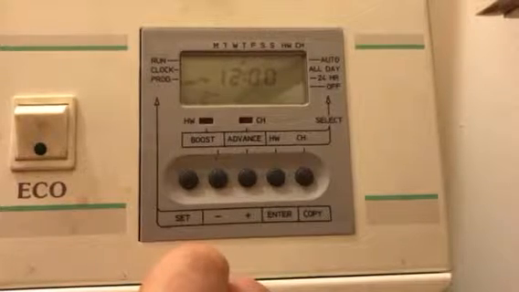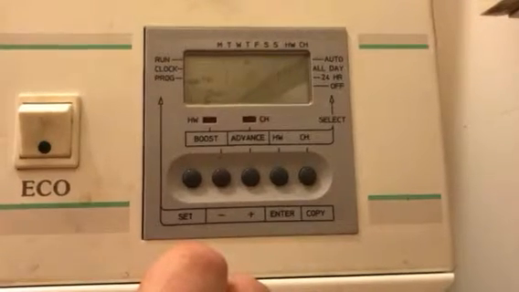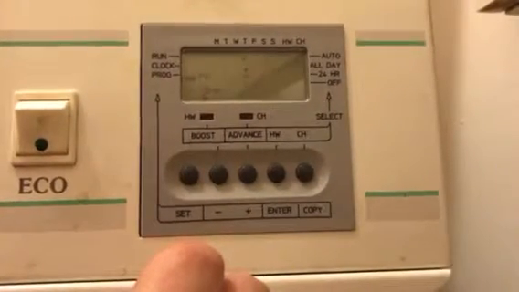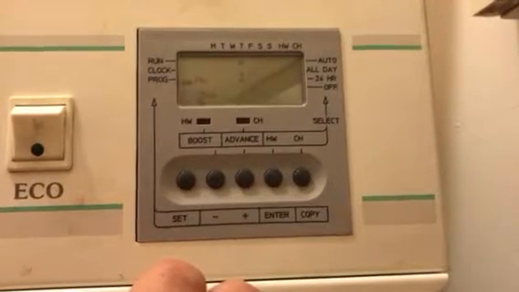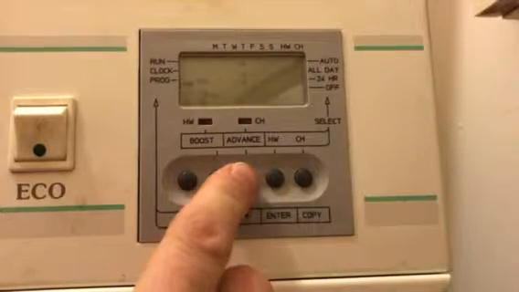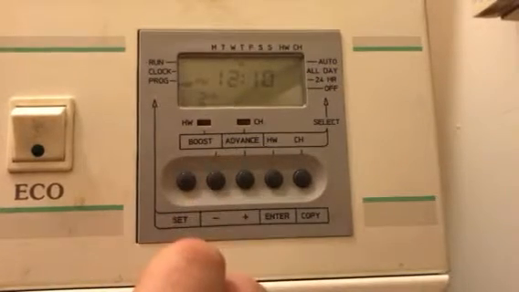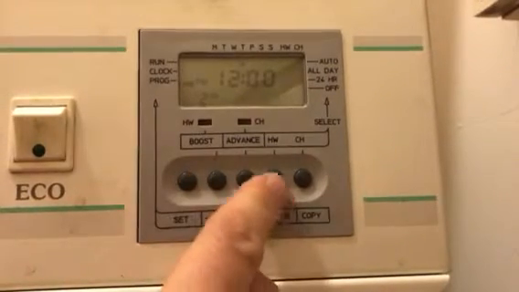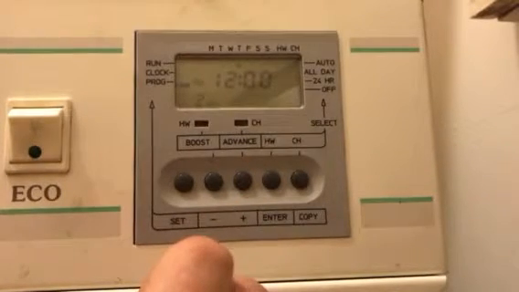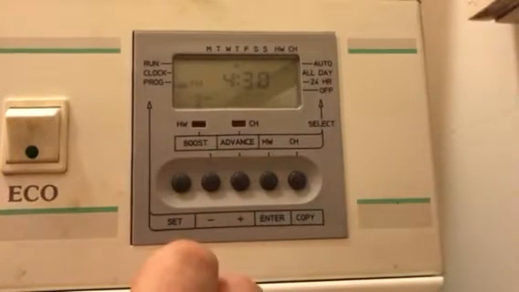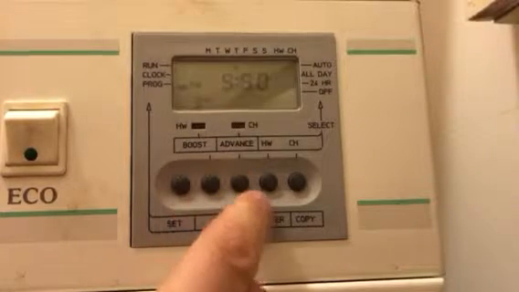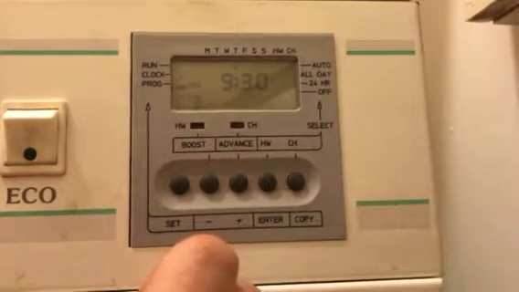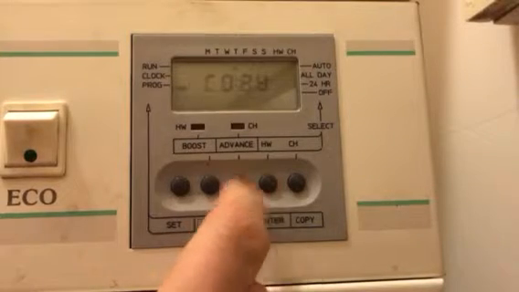Okay, when does it turn on the second time? Now in this case we don't need three programs, three pairs of ons and offs in this house. So the second mode both switches on at 12 PM and switches off at 12 PM. Then we've got the evening session starts at 4:30. I'm going to make that a bit later. I'm going to make that 5 PM and it finishes at 9:30 PM.